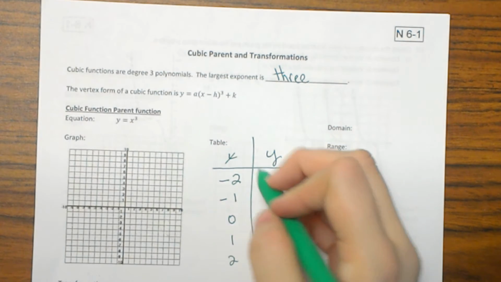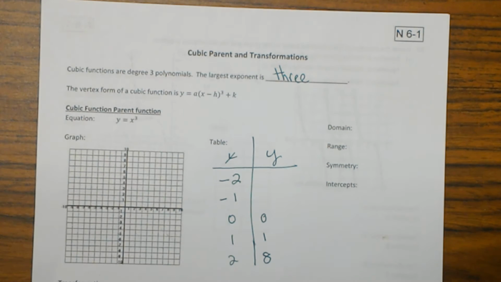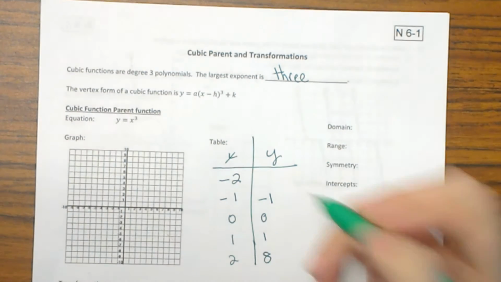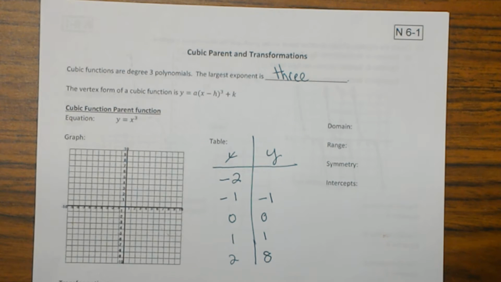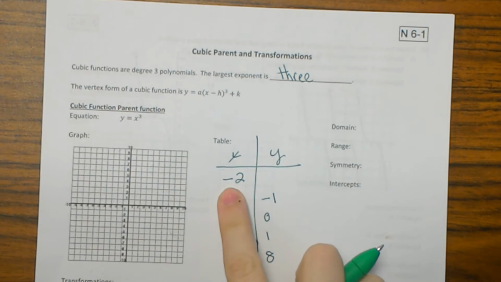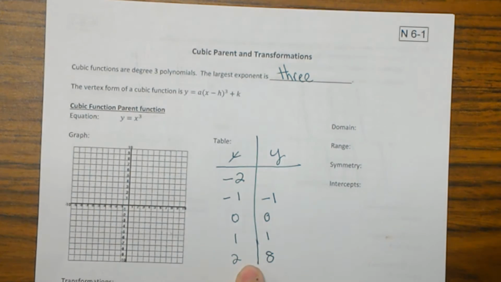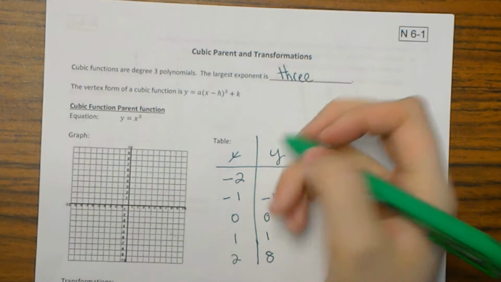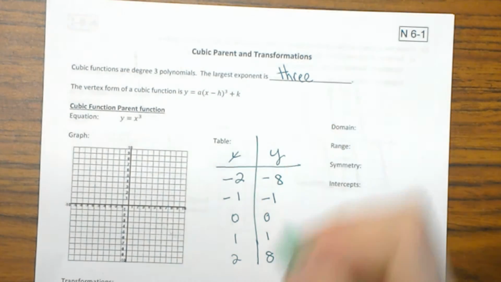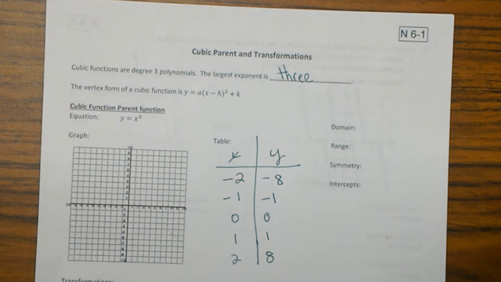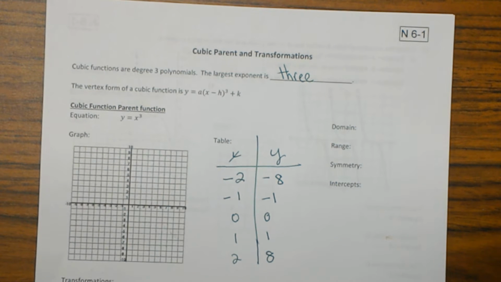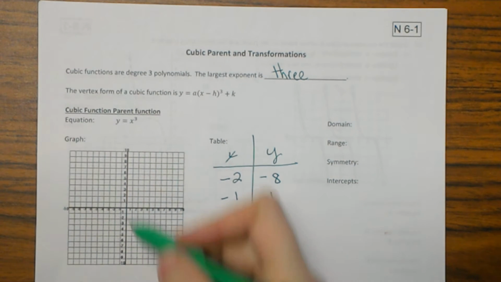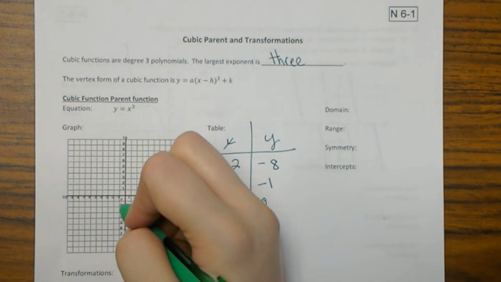So negative 1 cubed is negative 1 times negative 1, which is positive 1, times another negative 1, so it's negative 1. And then negative 2 cubed is going to be the same as 2 cubed, except there's a negative. So those are the points that we really care about, and that's the only points we can really plot on our graph.